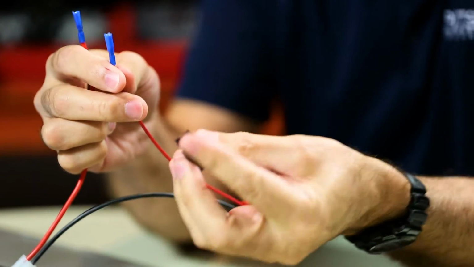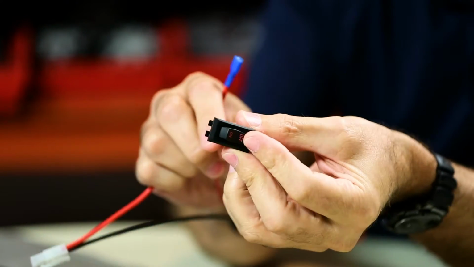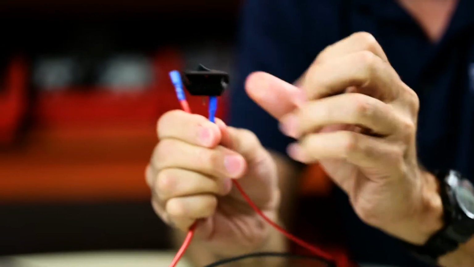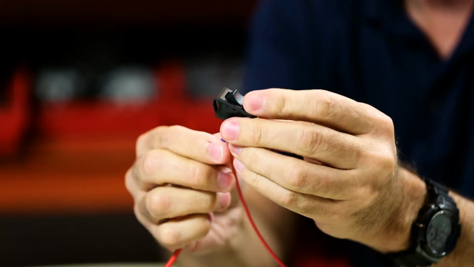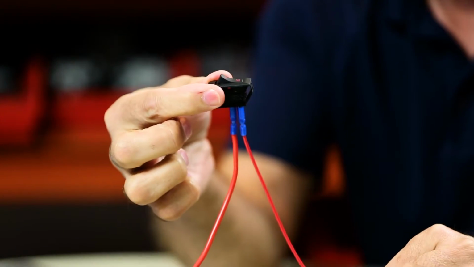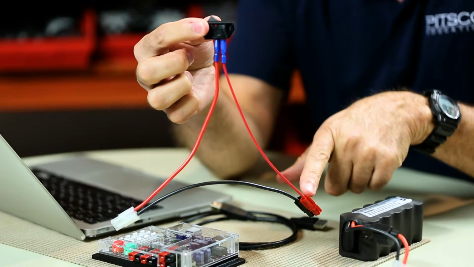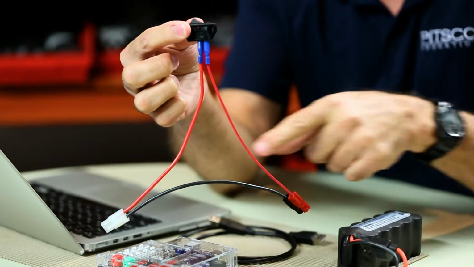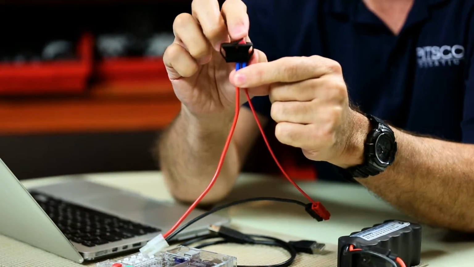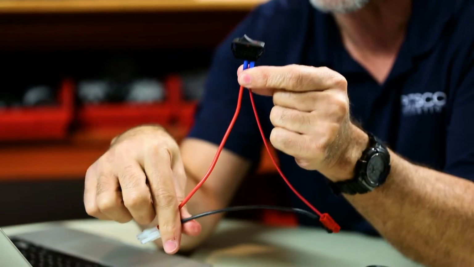I'm going to take my switch. It does not matter which blade you attach these to. So we can just apply our spade to one side and our second spade to the other open side. And now you see I have a basic triangle with my black wire solid, or ground, from the PRIZM to the battery. And then the red wire is interrupted with my switch so that when I flip that switch on or off, I'm interrupting power, and that gives us a way to turn the PRIZM on and off.